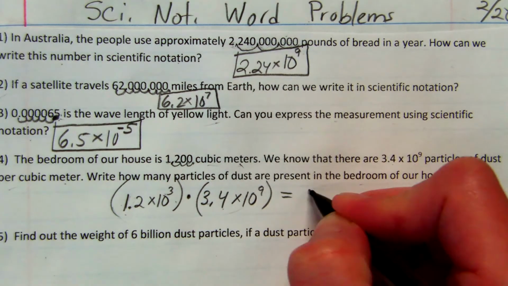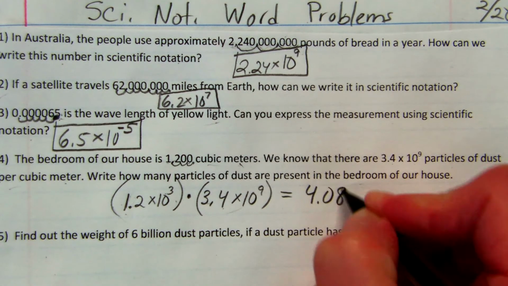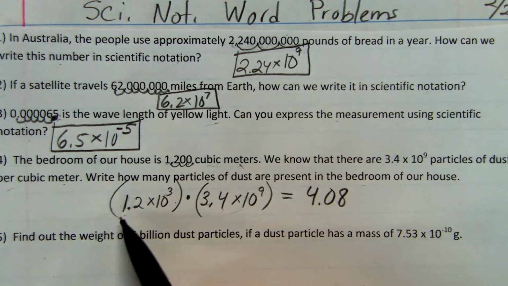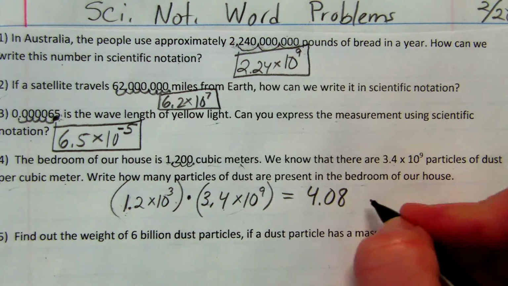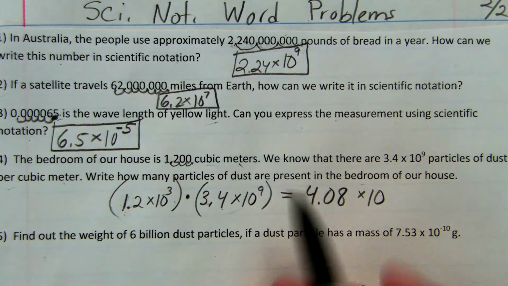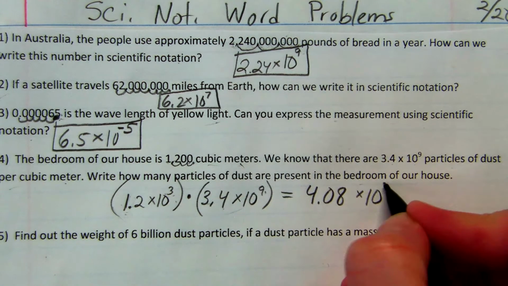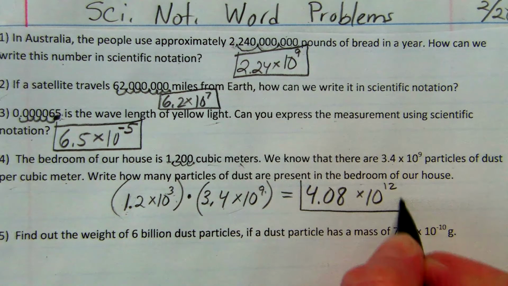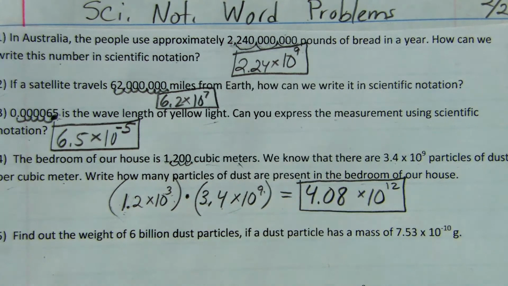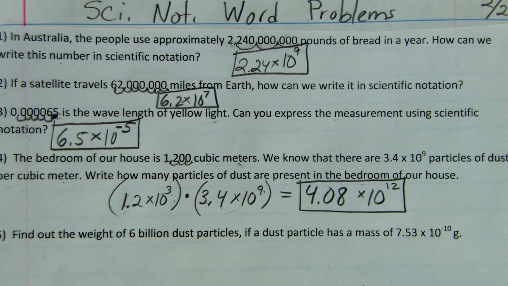It comes out 4.08. Sometimes they'll go ahead and round that to 4.1, so it'll look like these. And then what would the power on 10 be? 12, because we're going to add the 3 and the 9 together. Good. So that's how many dust particles would be in the house.